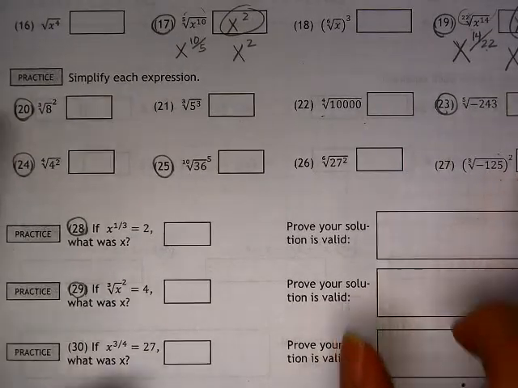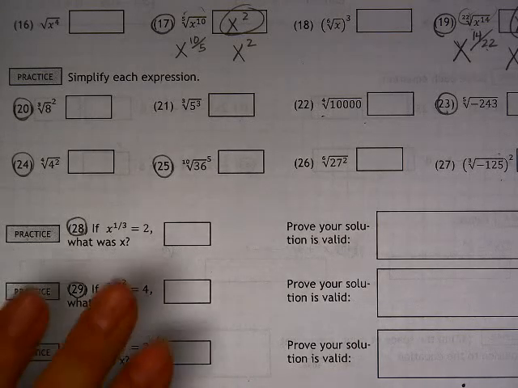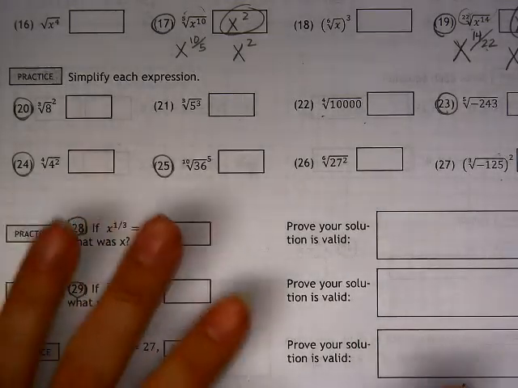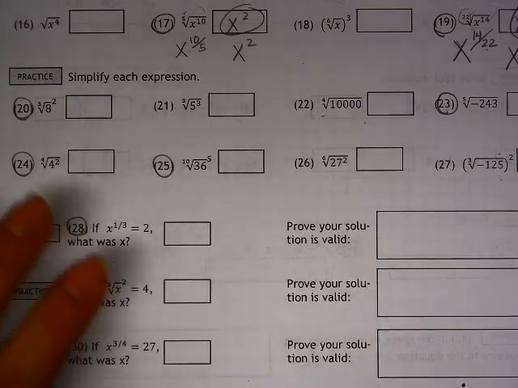Right now, we're no longer dealing with just x's. We are now dealing with numbers, so we actually do want to completely simplify it. So the reality is on a lot of these things, there's multiple ways that you can do them. If you can root something first, I would strongly recommend it.